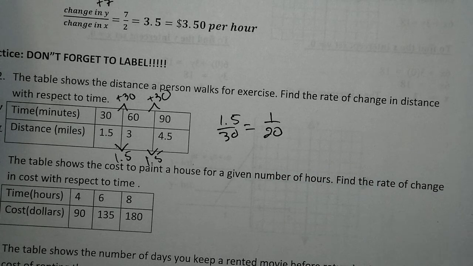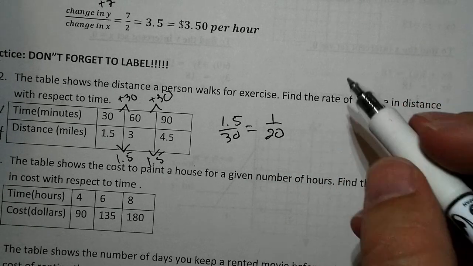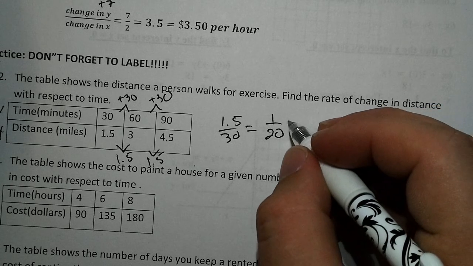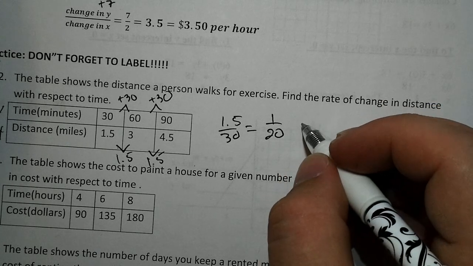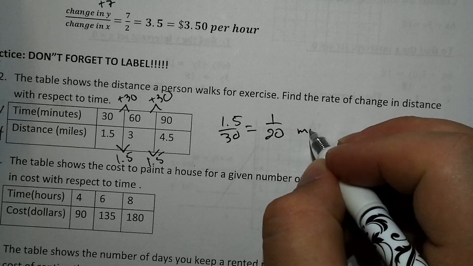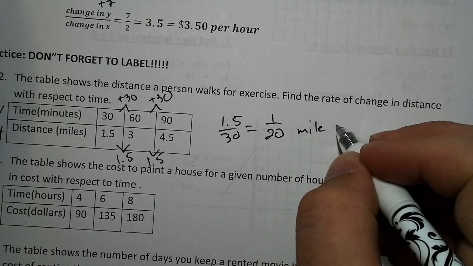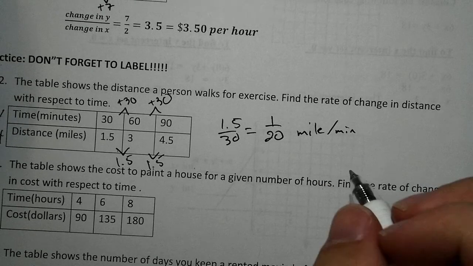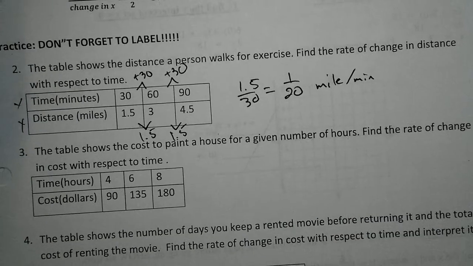So find the rate of change in distance with respect to time. So they go 1/20th of a mile every minute. So in 20 minutes, they'll have gone 1 mile.